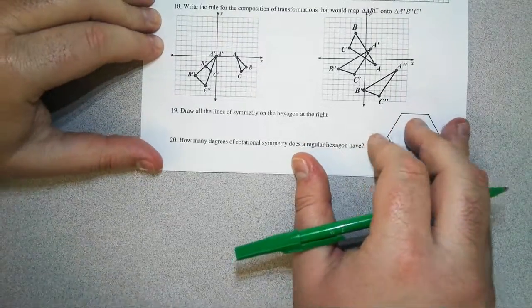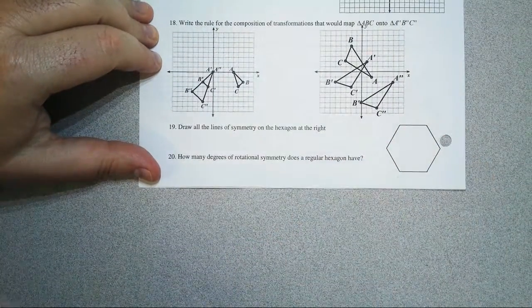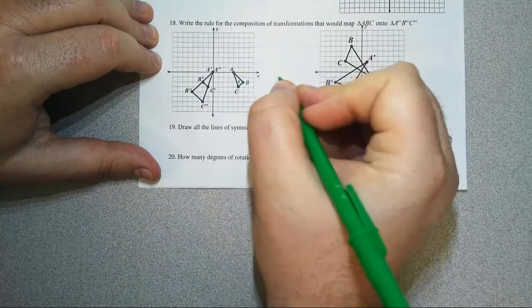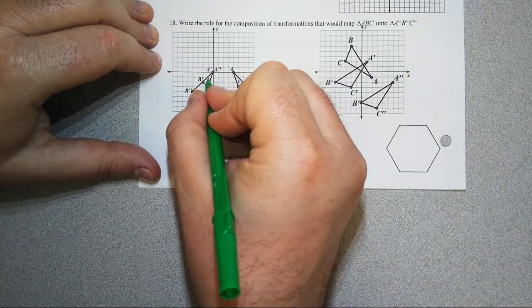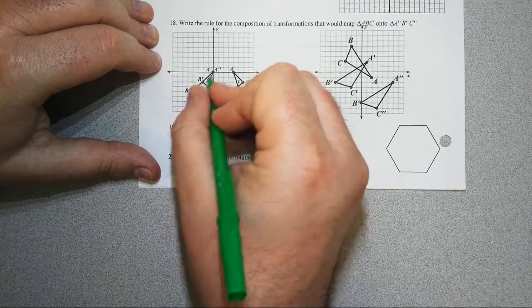Number 18, write the rule for the composition shown. So you can see I'm starting with this. So this is the first one. Okay, I got A, B, and C. So this is the second one. And then this is the third one, the really big one.